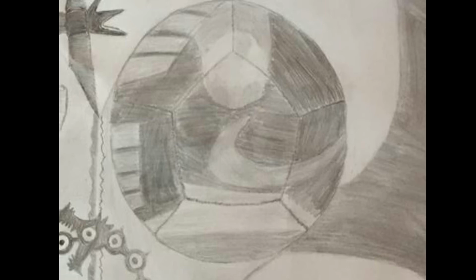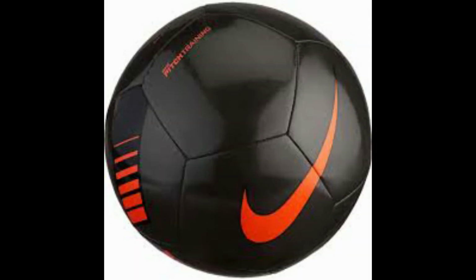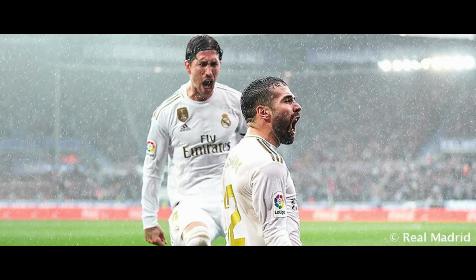The next part is the soccer ball. This is a better representation of the soccer ball, and soccer is a very important part of my life because it's part of who I am. And by the way, my favorite team is Real Madrid.